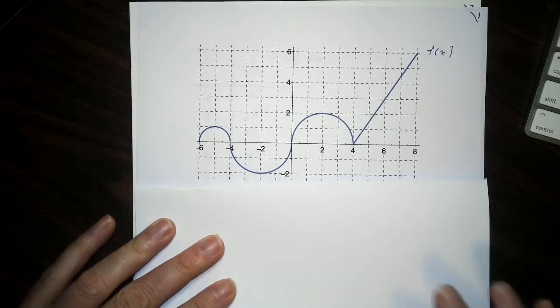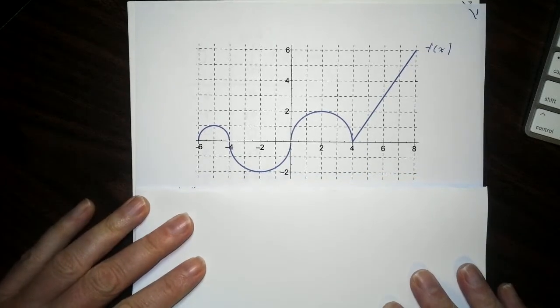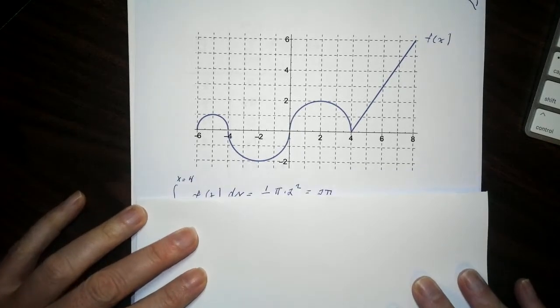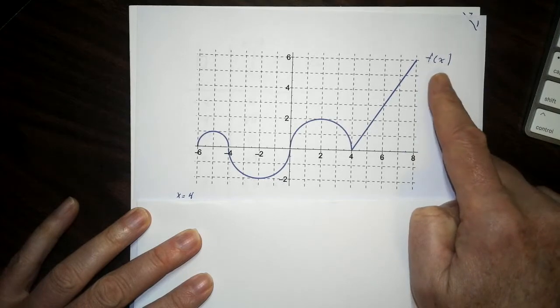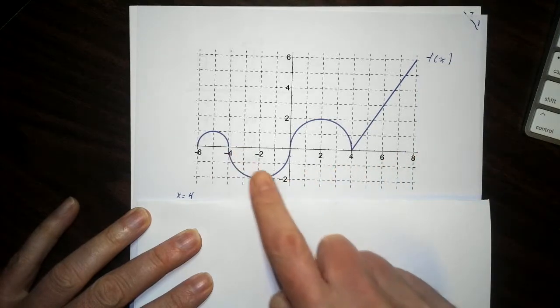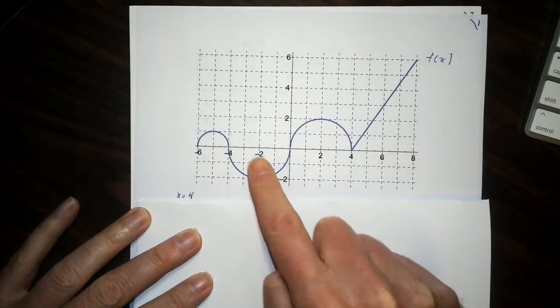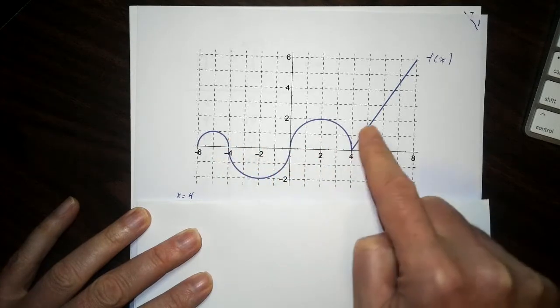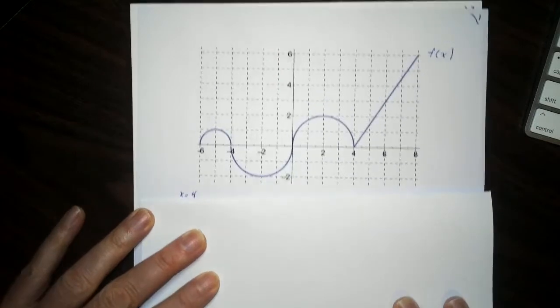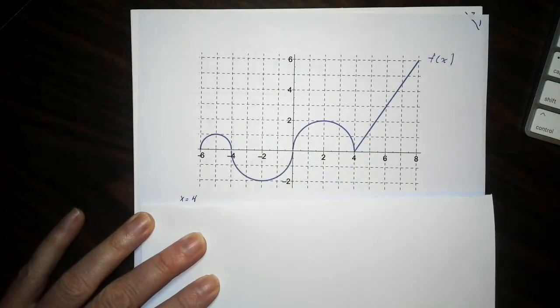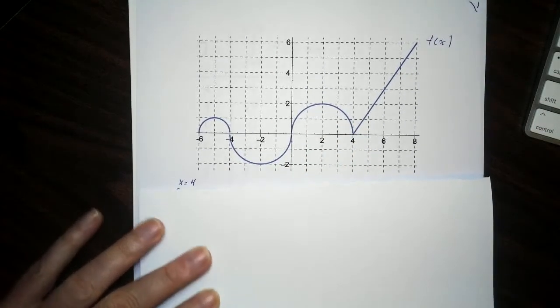In this video, we're going to discuss the idea of area function and the second fundamental theorem of calculus. So let's start by looking at a simple function. I'll label it as little f of x that has a graph like this. It consists of semicircular arcs and then a little line segment over here. And this is a nice function because we can compute lots of different integrals just knowing some basic geometry.